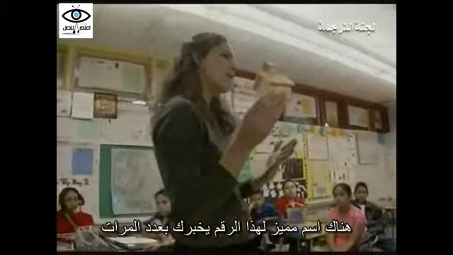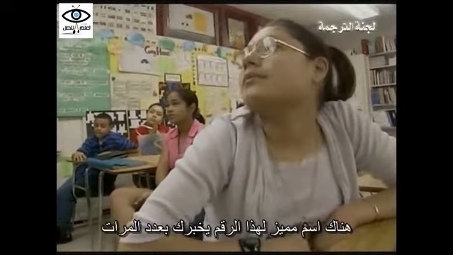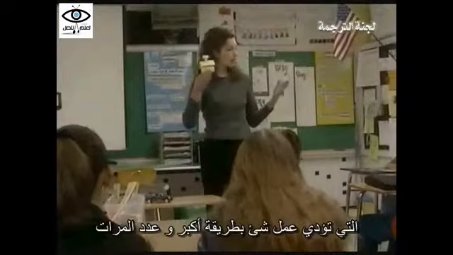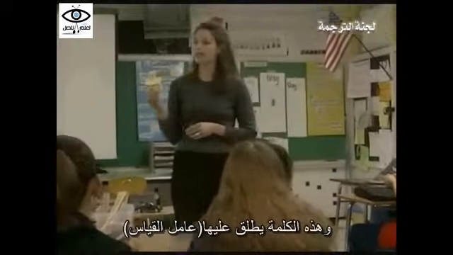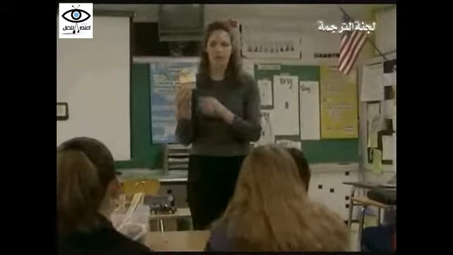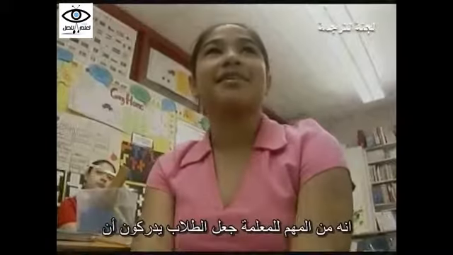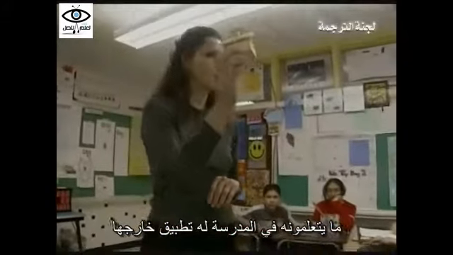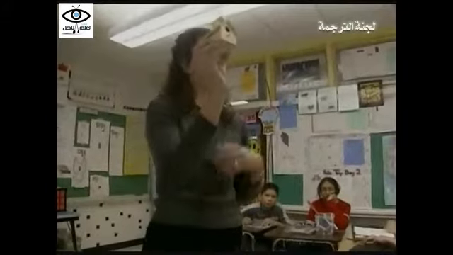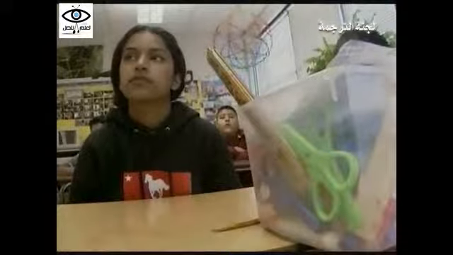There's a special name for this number that tells you how many times larger you're making something or how many times smaller you're making something. And that word is called a scale factor. It's important as a teacher to let the students know that what they're learning in school has an application outside of the classroom. What would be an advantage to having a model?